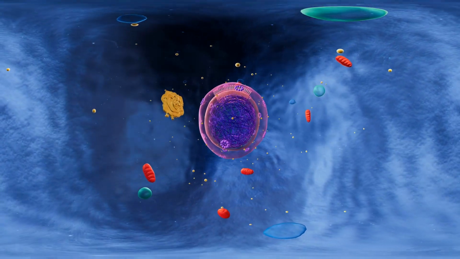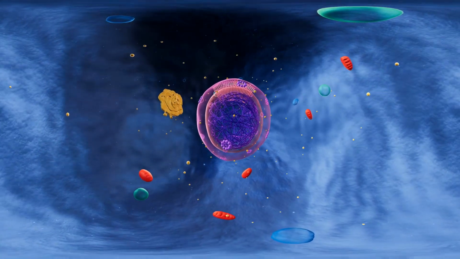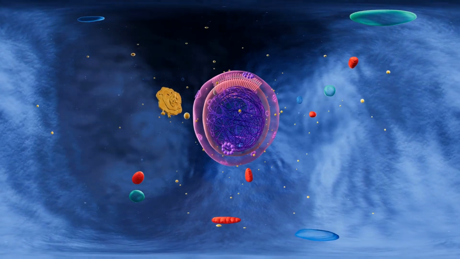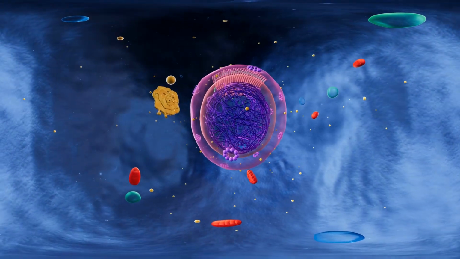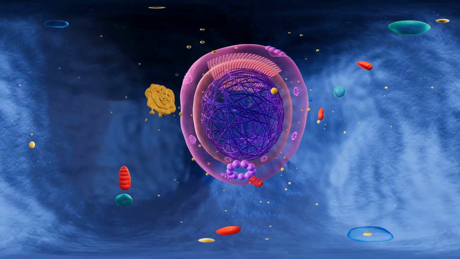Deoxyribonucleic acid, DNA, and ribonucleic acid, RNA, are the two types of nucleic acids found in living systems. DNA acts as the genetic material in most of the organisms, and we will study that first.